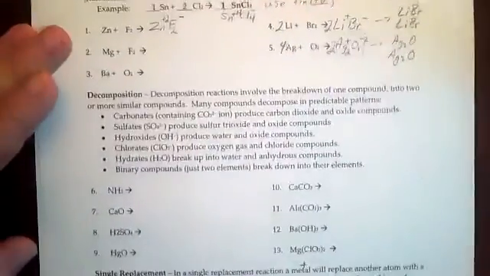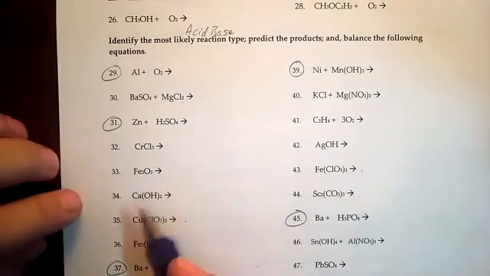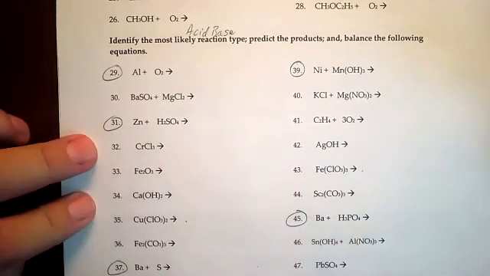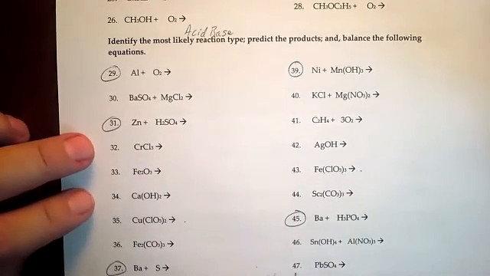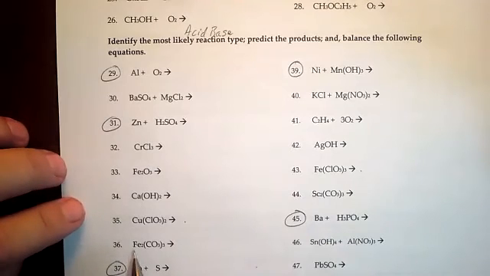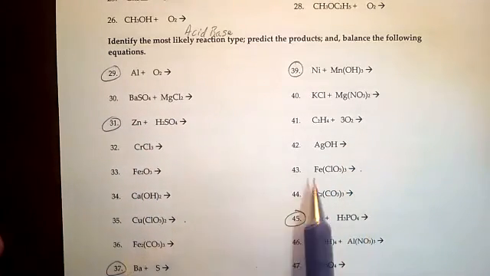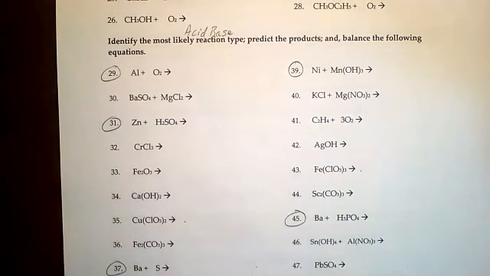I know from experience that even with those, I had kids staring at me like I was speaking German. So those are, yeah, so we don't have to do those. We just need to do synthesis and single replacement. I'm just double checking that that's all of them. Okay, those are the single replacement and synthesis ones on here.